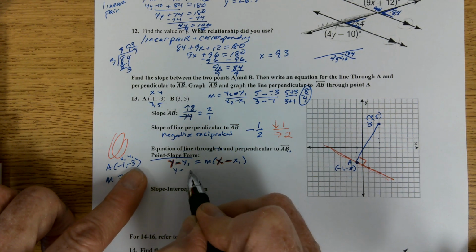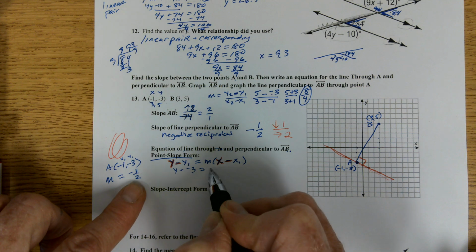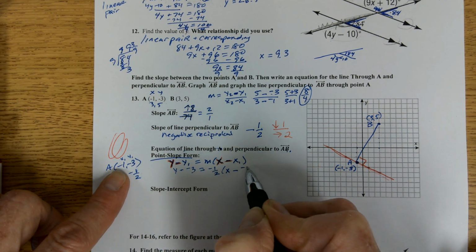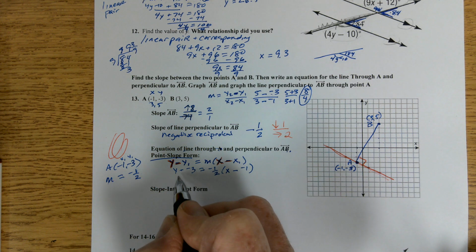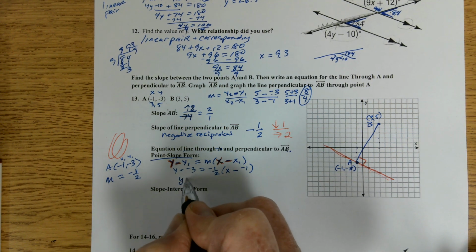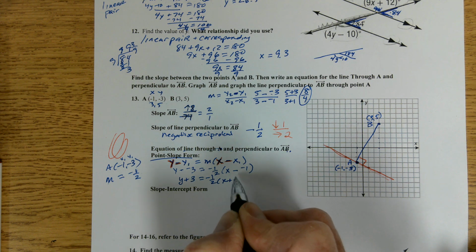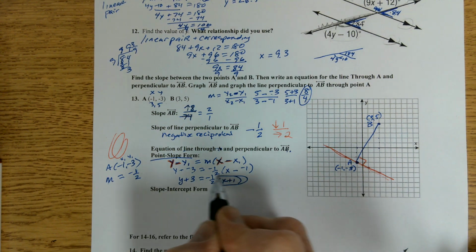y minus -3 equals the slope times x minus -1. Okay, I'm going to clean it up. These become positive: y + 3 = -1/2(x + 1). Okay, so that's my answer.